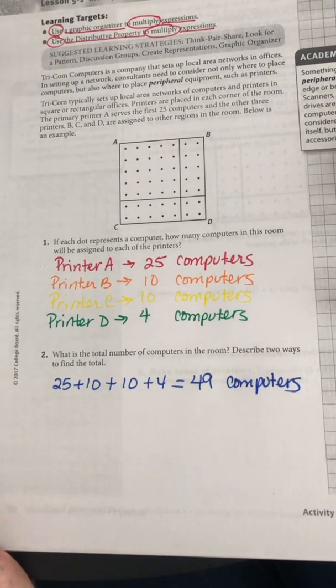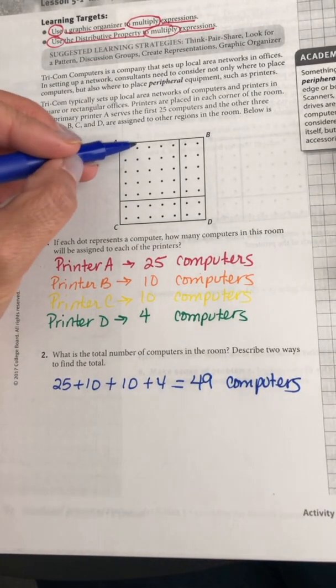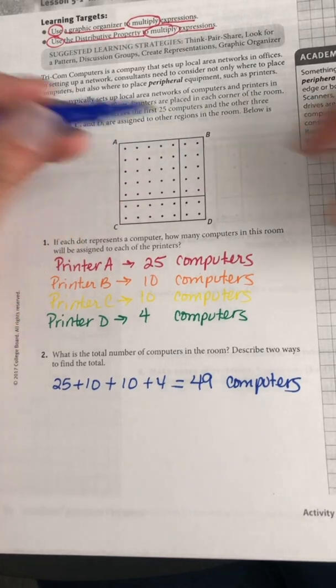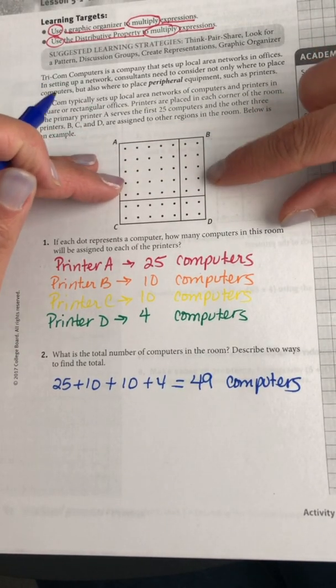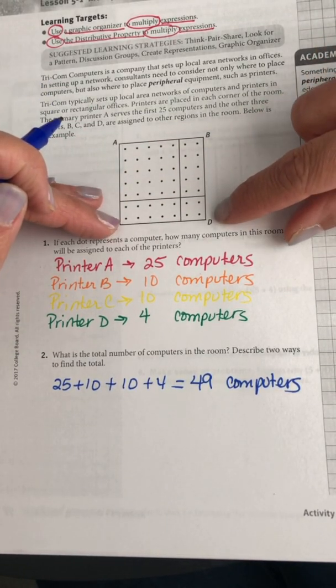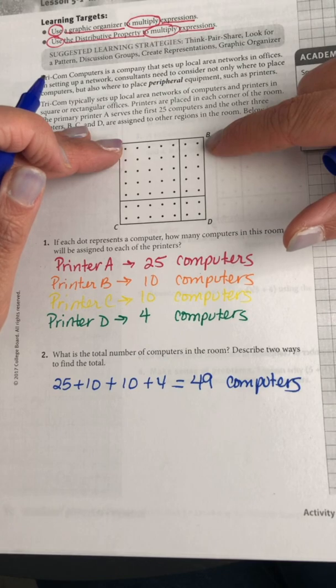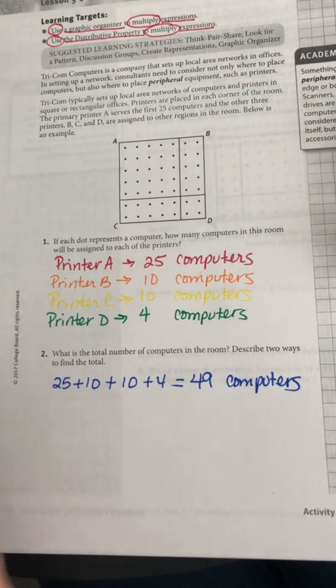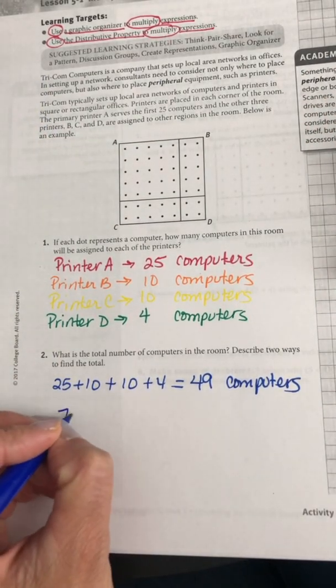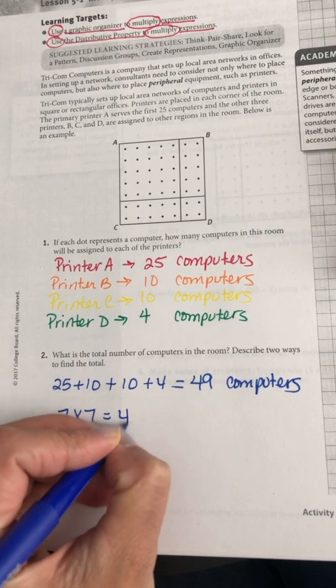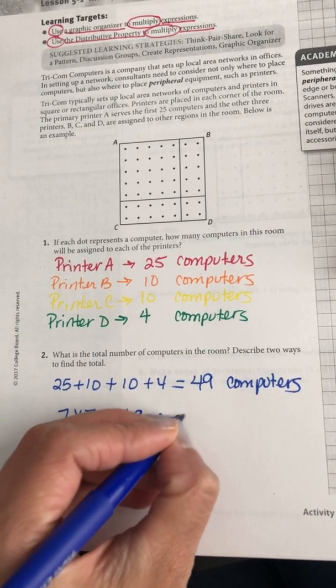Another way would be to just count all the dots. 1, 2, 3, 4, 5, 6, 7 in each row, and there's 1, 2, 3, 4, 5, 6, 7 rows. So 7 in each row, and there's 7 rows. 7 times 7 is 49. So those are the 2 ways.